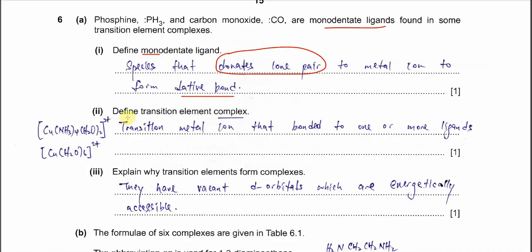For part 2, define transition element complex, meaning the complex ion. So not transition elements, don't misunderstand that. It's a transition element complex. For example, like this copper complex ion with these few ligands.